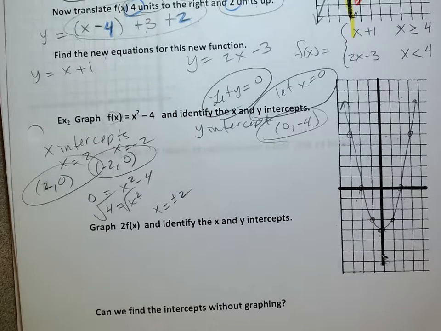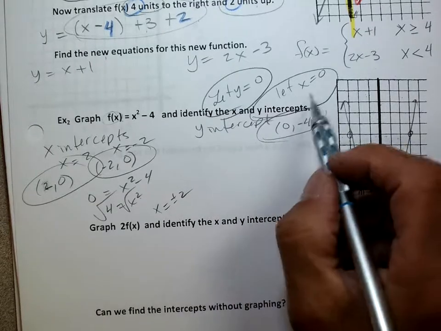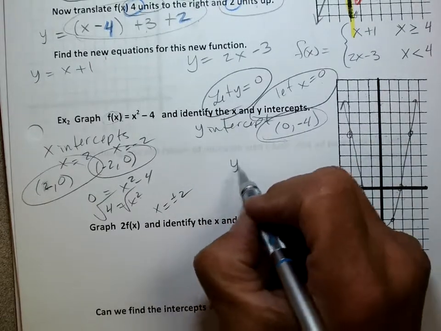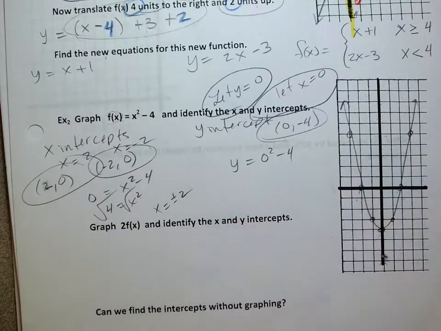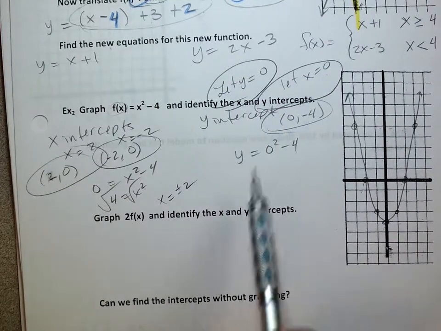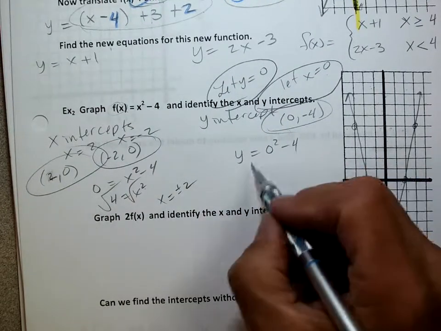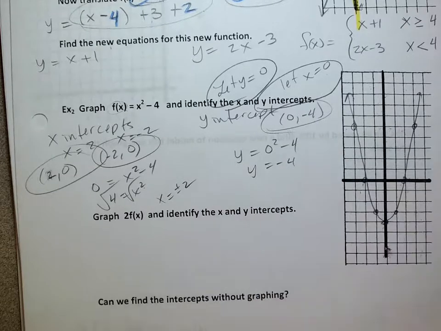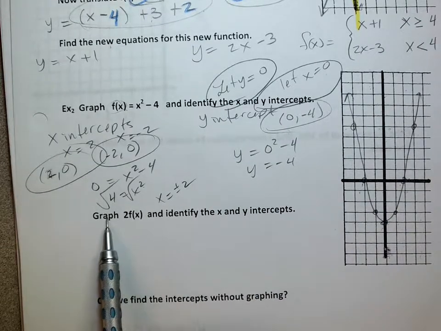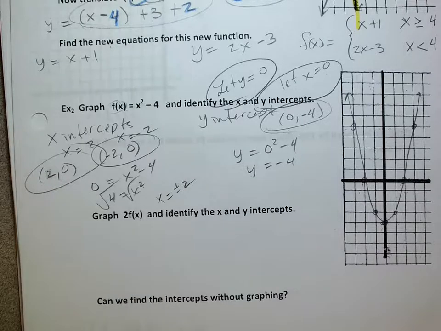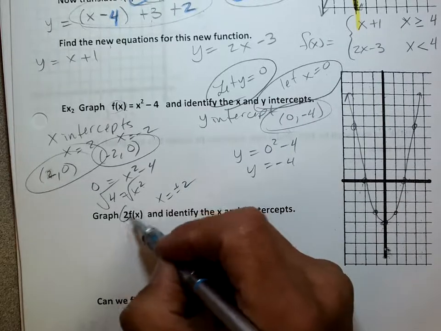Now, how do you get the y-intercept? You let x equal 0. So if I take my y equals 0 squared minus 4, well, that's pretty easy, right? I'm letting my x value be 0. That's just y equals negative 4, which is what I already had. Okay. Now, that's nice to know because in the next example, you're not going to be able to get it from the graph. Okay. Now, graph 2f of x.